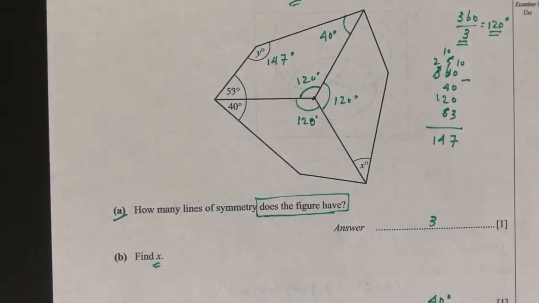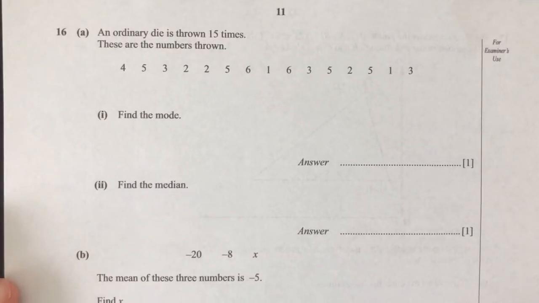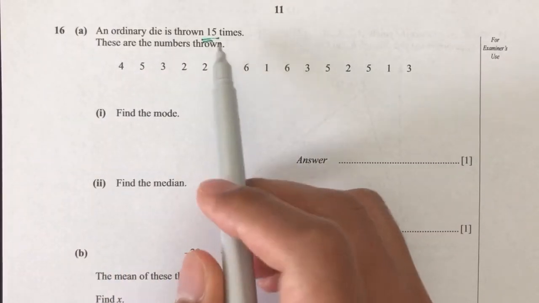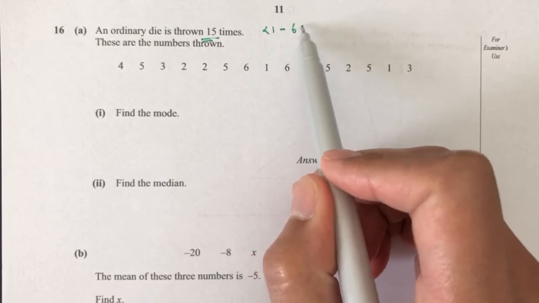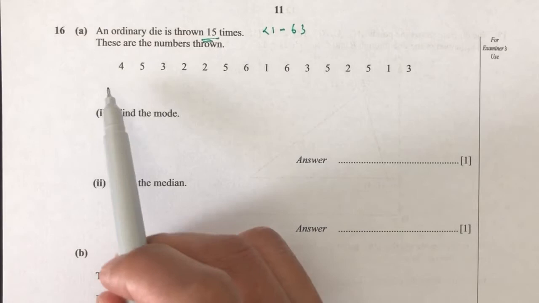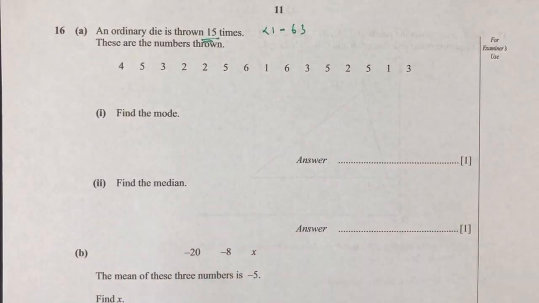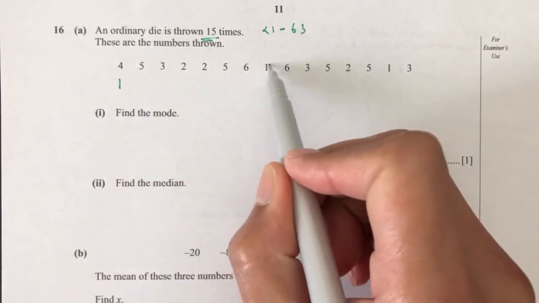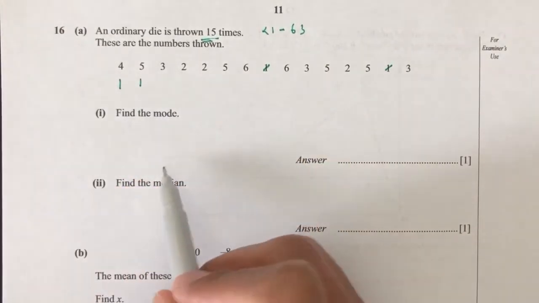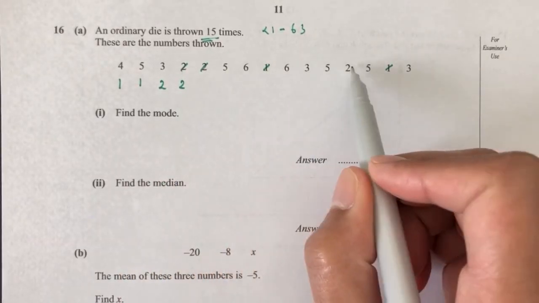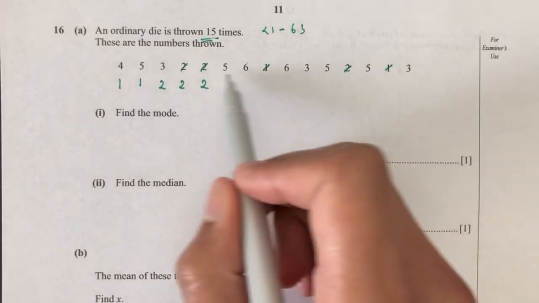Moving on to question 16. It says an ordinary die is thrown 15 times. So a die usually has values 1 to 6. These are the numbers thrown. So when you see these numbers, the first thing you need to do is to rearrange them from smallest to largest. So 1 is here. Then we have 2. We have 2. 2 again. And 3.